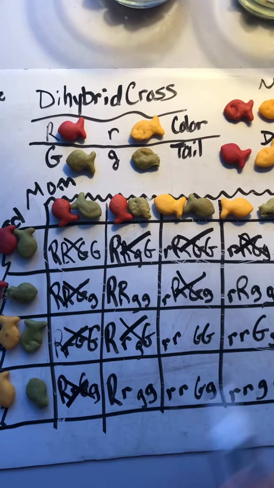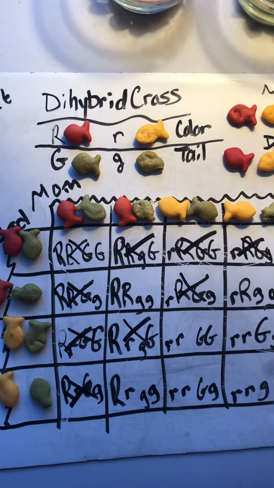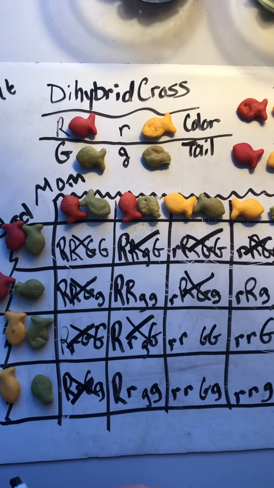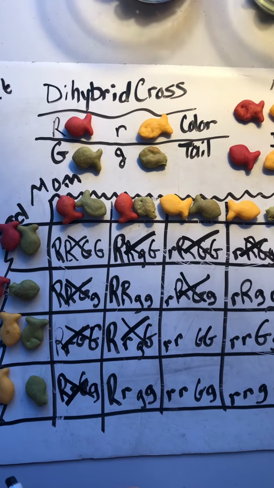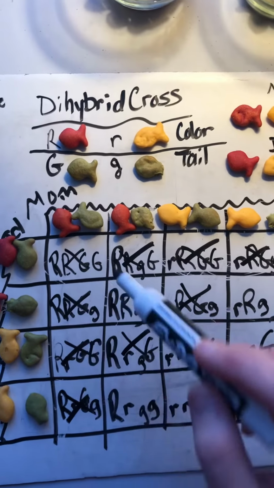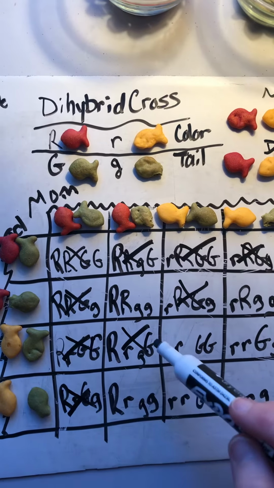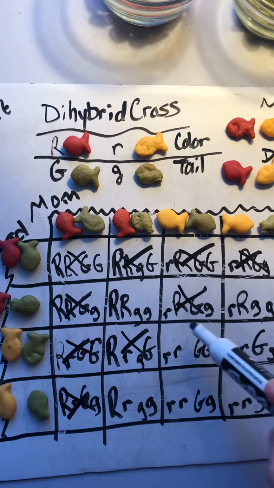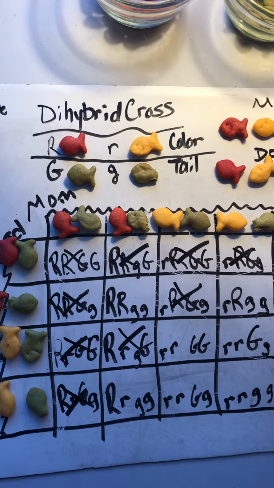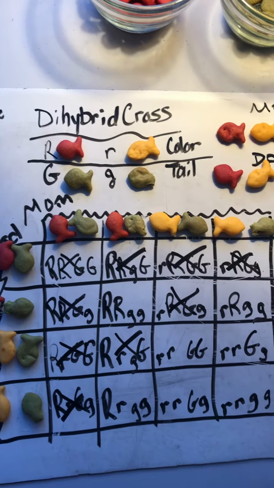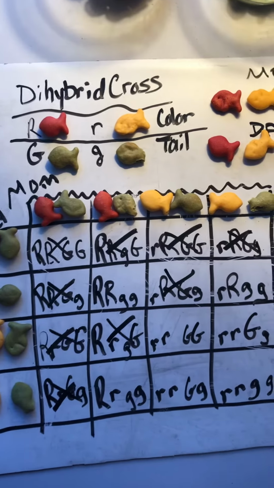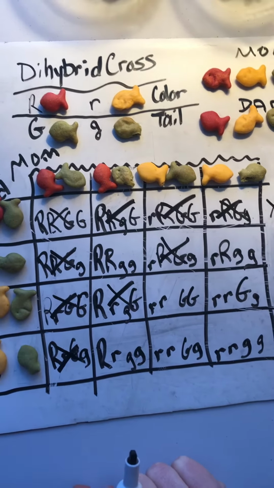So now we can count how many individuals in our population would be representing our red phenotype with tails. And if we count it out, we have 1, 2, 3, 4, 5, 6, 7, 8, 9. So 9 out of 16 individuals are going to be represented by the dominant phenotypes for both traits.